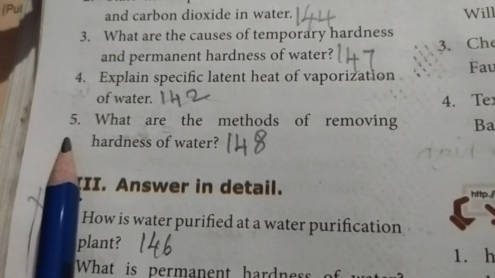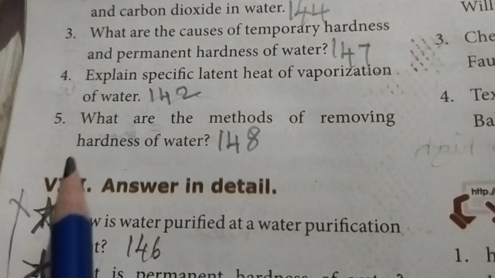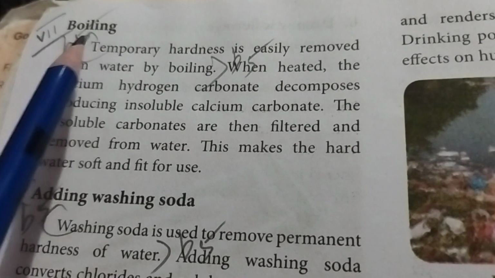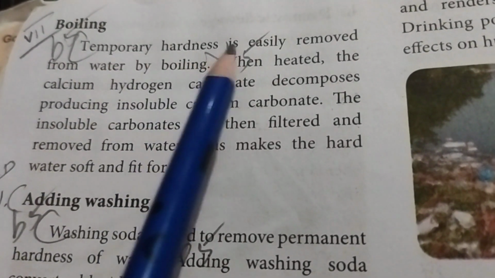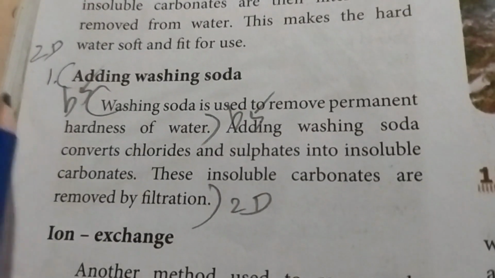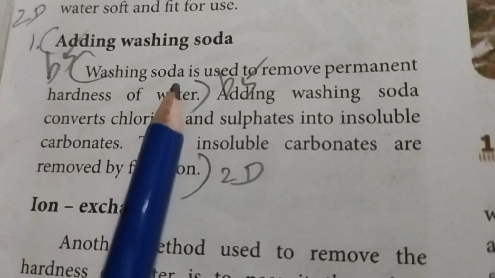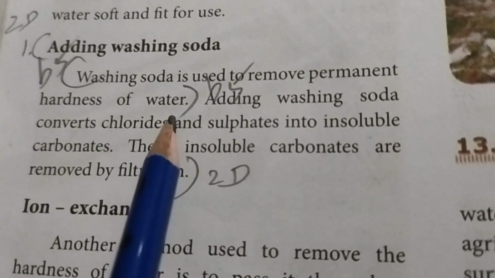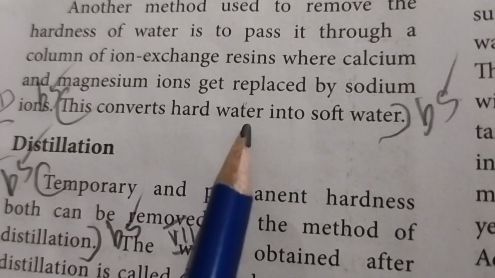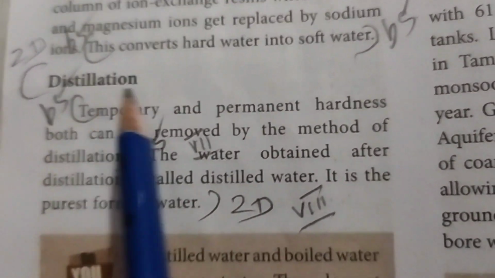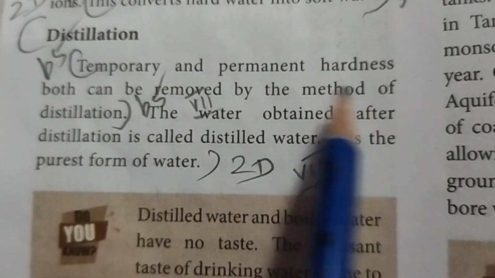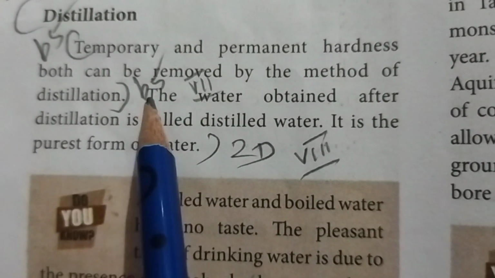Then fifth question, what are the methods of removing hardness of water? Take page number 148. First point, boiling. Temporary hardness is easily removed from water by boiling. Write up to this. Next point, adding washing soda. Washing soda is used to remove permanent hardness of water. Next point, ion exchange. This converts hard water into soft water. Next one, distillation. Temporary and permanent hardness both can be removed by the method of distillation. Up to this, 7th Roman letter 5th question answer.